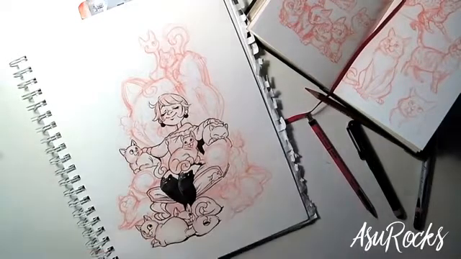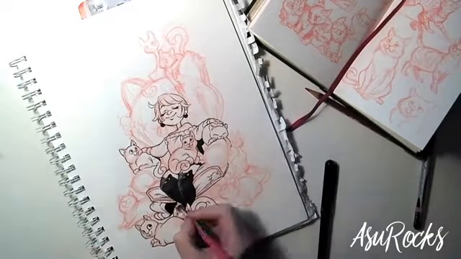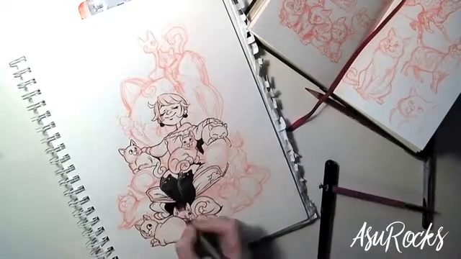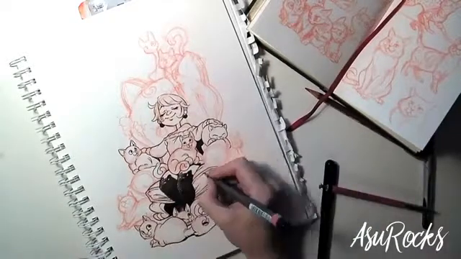So, lining away. I use my Pentel pocket brush for the black areas because it's a bit thicker than the Zebra one.